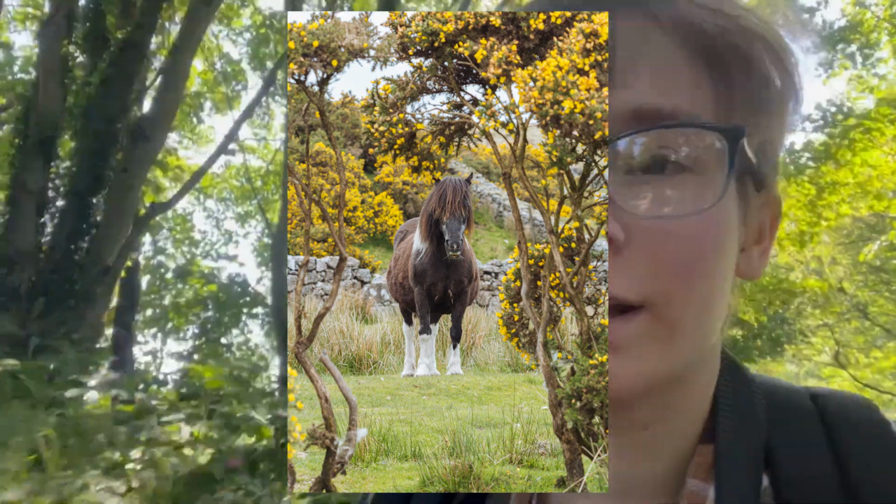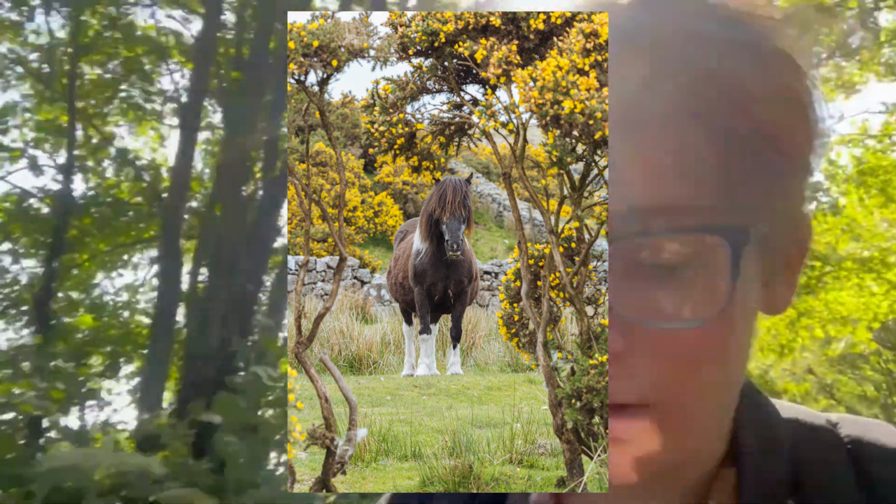This is a picture of a stallion, a Dartmoor pony, up on the moors that I took a few weeks ago. I spend quite a lot of time deciding what to name my photographs, and sometimes I get them straight away, but other times I spend ages thinking about it.